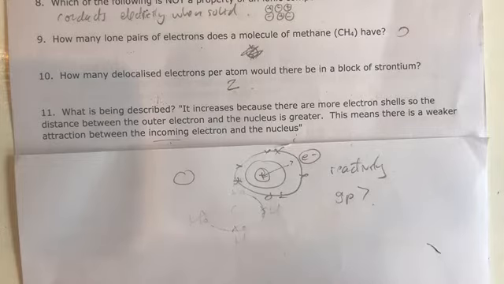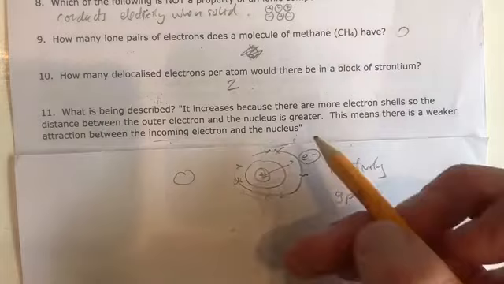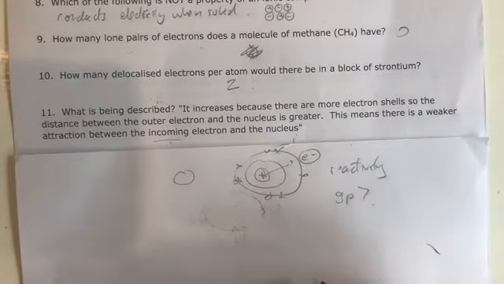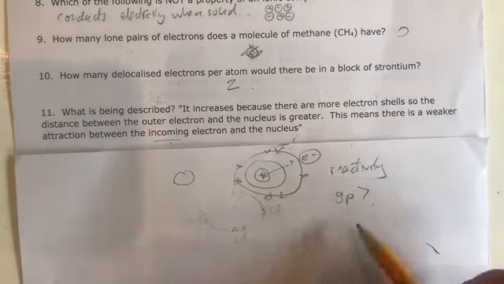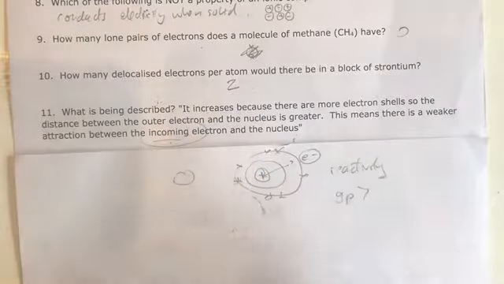21%, oh dear, that didn't go quite so well. What did most people go for? Let's have a little look. Most people went for why reactivity increases down group 1. Ah, okay, so it's all about the fact there's an incoming electron here.